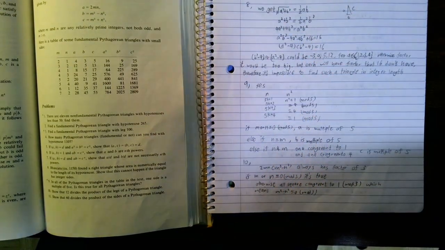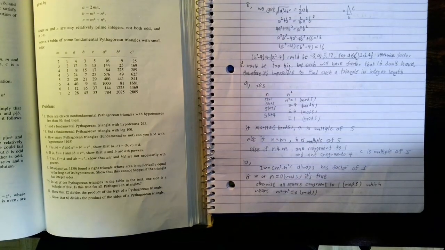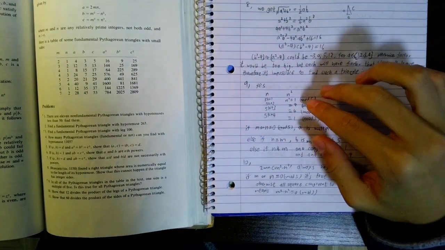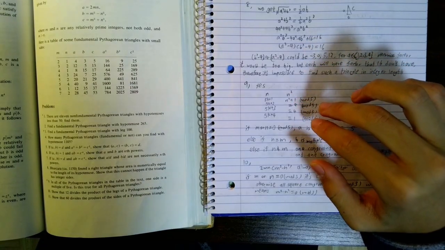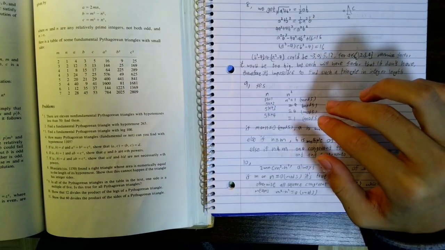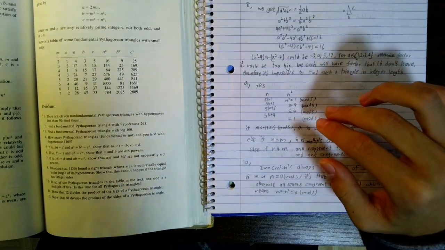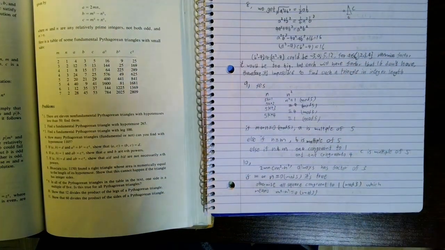we know that m and n cannot be multiples of 5, so they are each congruent to 1 or 4, and they are not congruent to each other. That means 1 is congruent to 4 and 1 is congruent to 1, and adding that up is going to give a multiple of 5 for the length c. Therefore, there is always going to be one side that is a multiple of 5. And question 10 shows that 12 divides the product of the legs of a Pythagorean triangle.